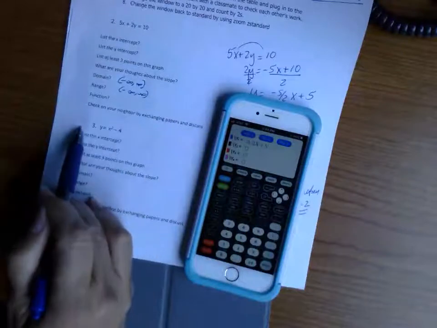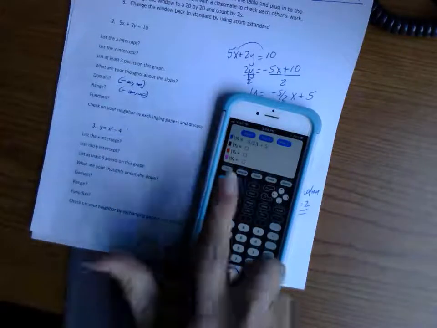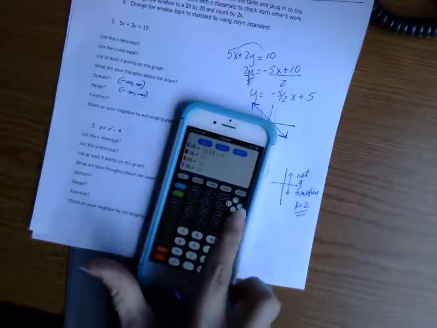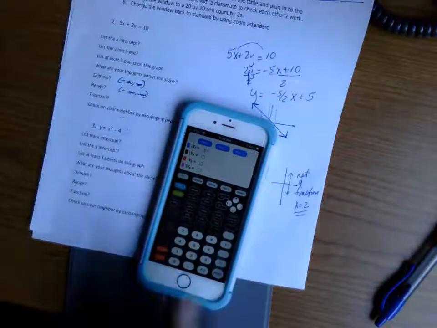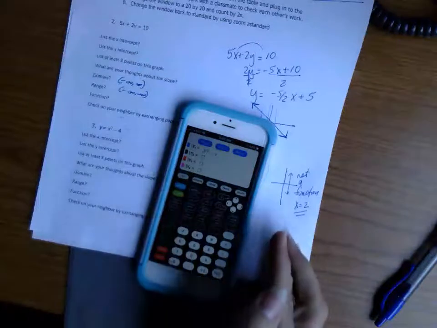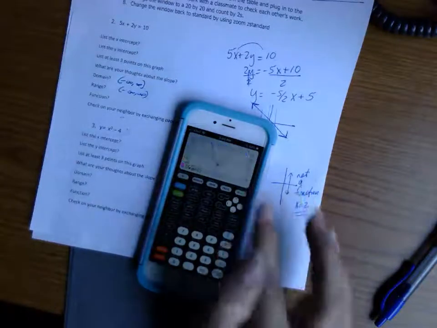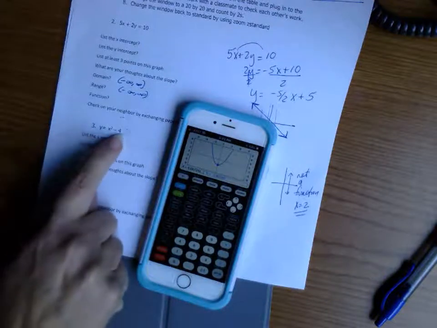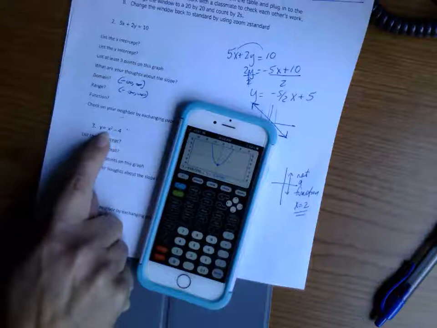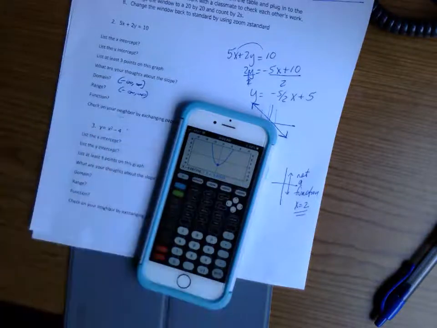We're going to do a parabola next. So type that in your Y equals feature. Let's clear that and type in x, you've got a little squaring feature there, and then minus 4. Okay, type that in, hit graph, and notice it is a parabola. It's a U shape, and that's what we should expect on all these quadratic equations. y equals a quadratic makes a parabola every time.